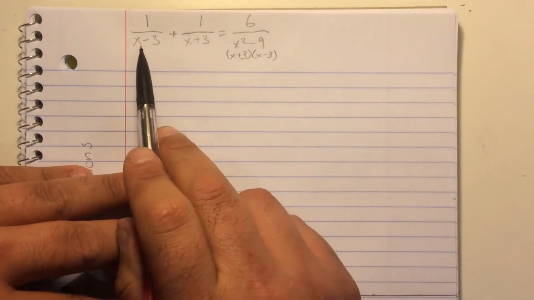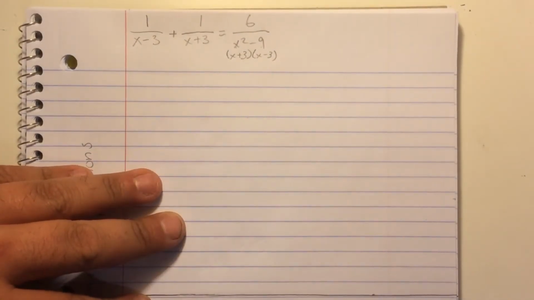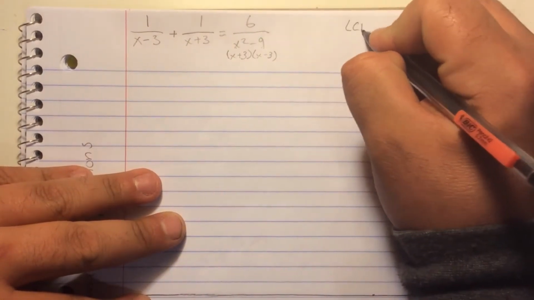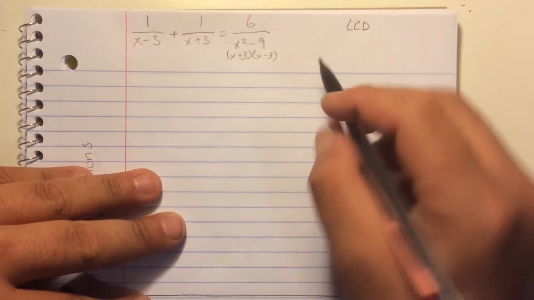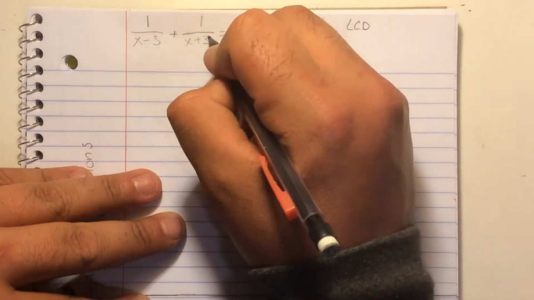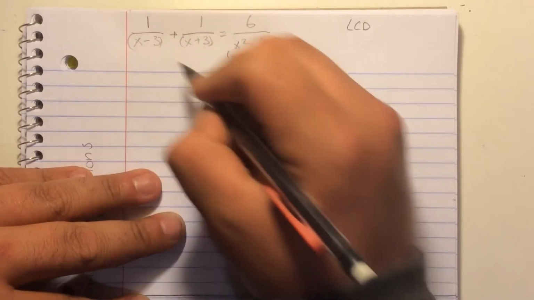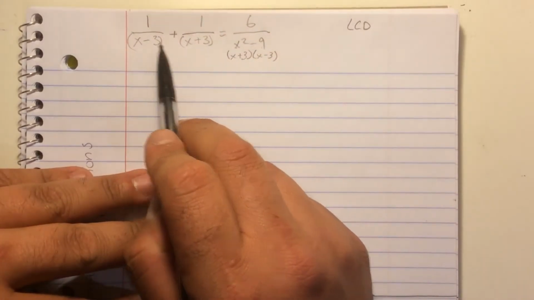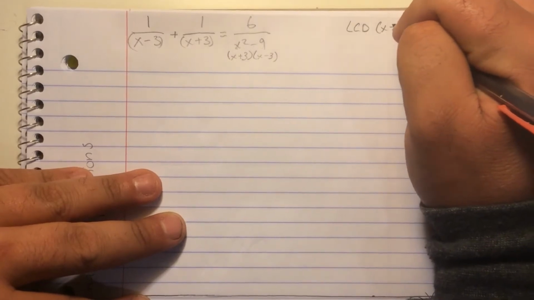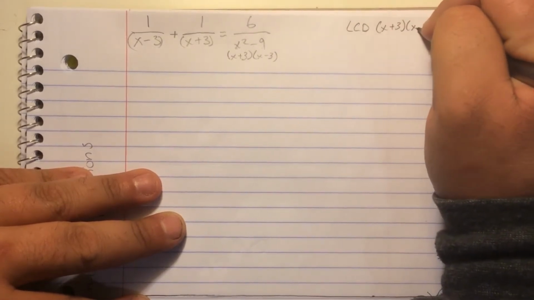Okay, so if you see here, we got a new lowest common denominator between all of them. So we're going to find our LCD, which is our lowest common denominator. And like I said earlier, since if we multiply them all together here, we would have our common x minus 3 and our common x plus 3. So our LCD here is going to be x plus 3 and x minus 3.